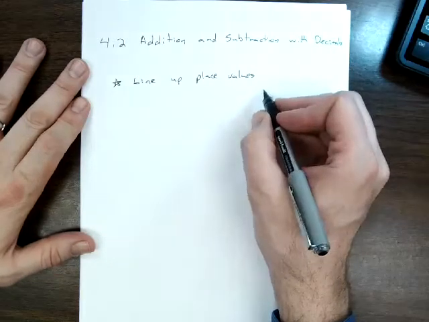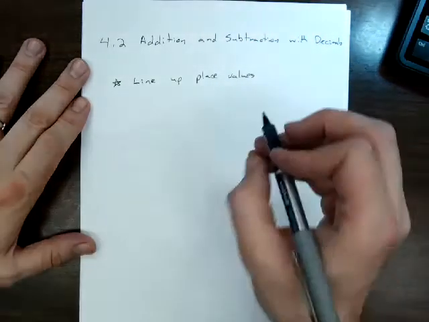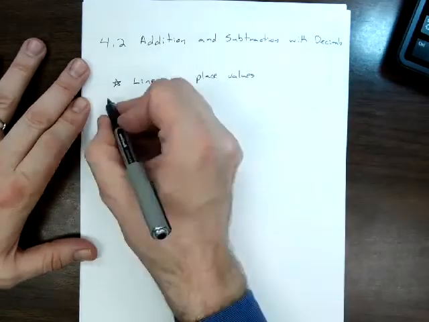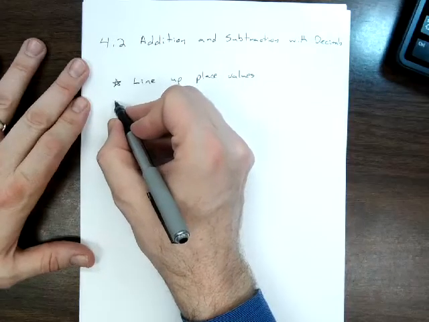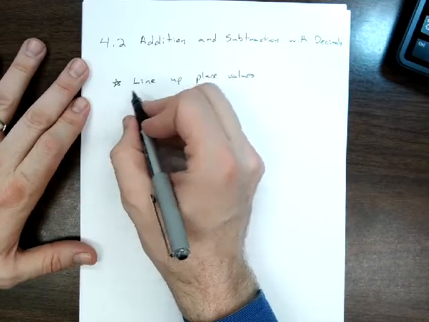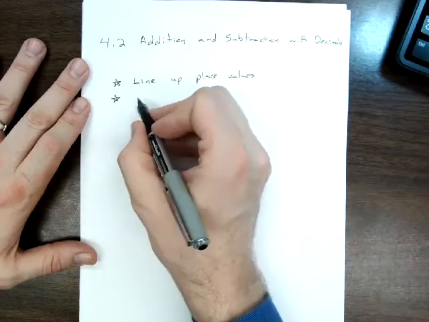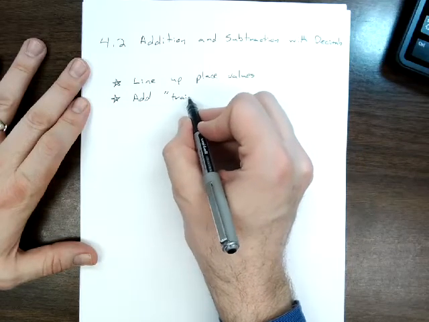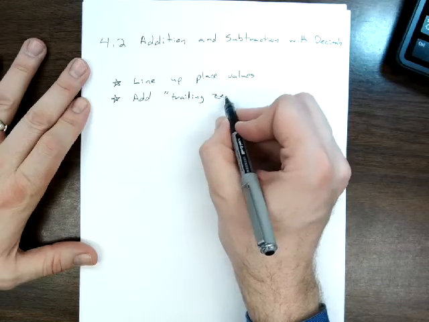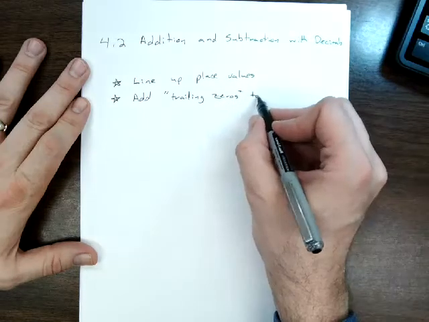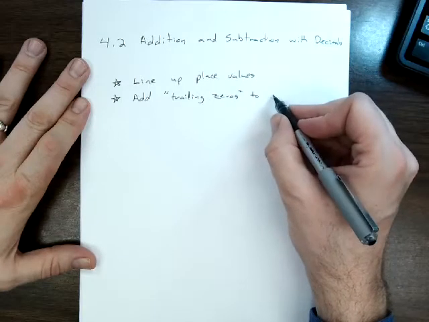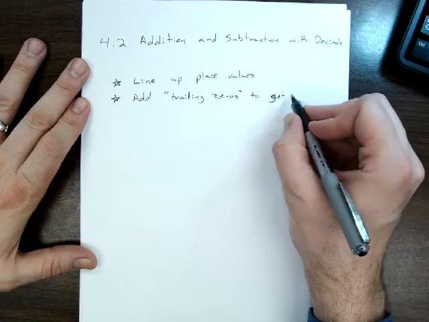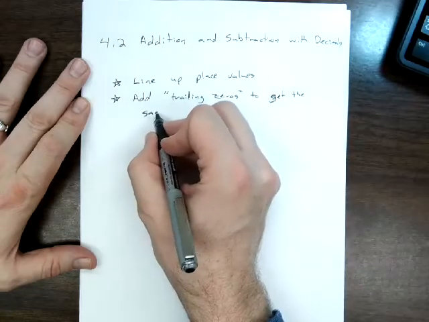You're going to line up your place values, and as you line up your place values, you might find out that you have more decimal places in one number than you do in the other, which means that in order to get the correct sums or differences, you might need to add trailing zeros to some of your numbers to get the same number of digits, or same number of place values.